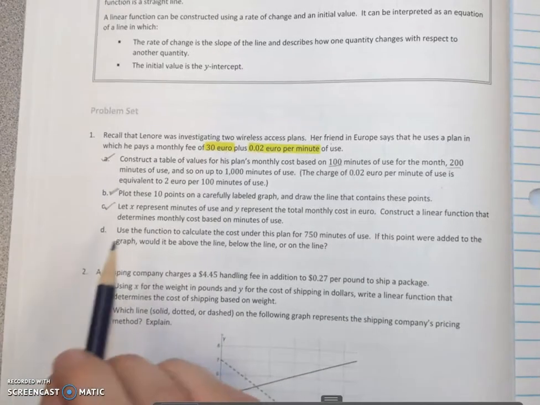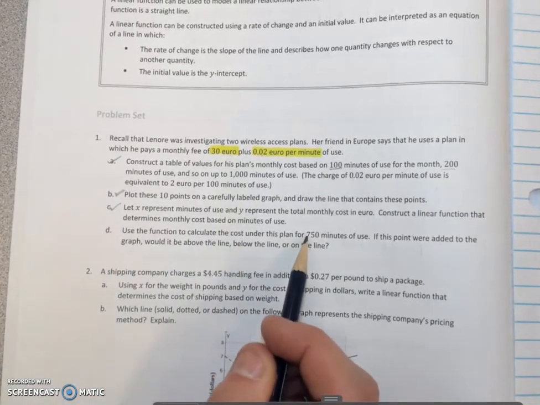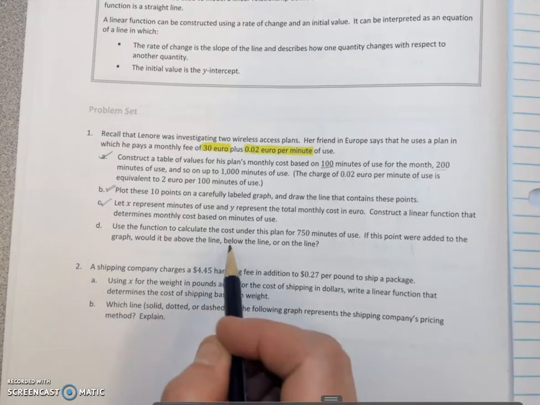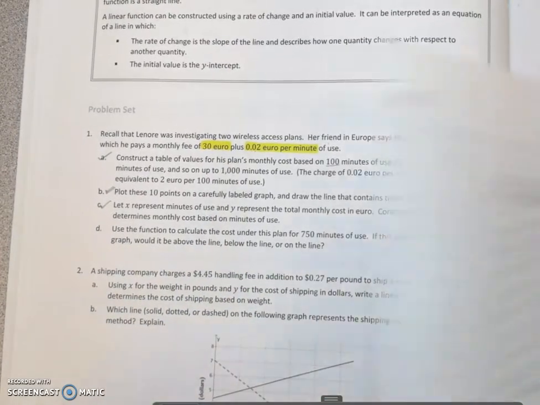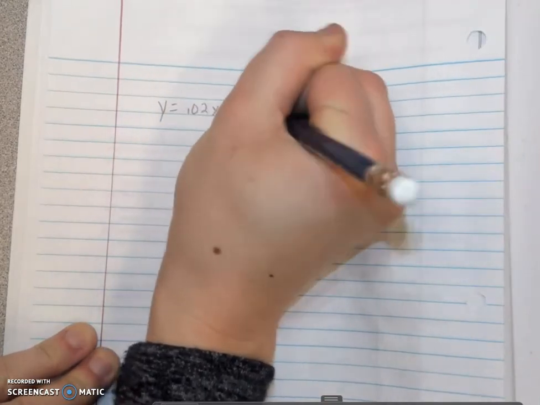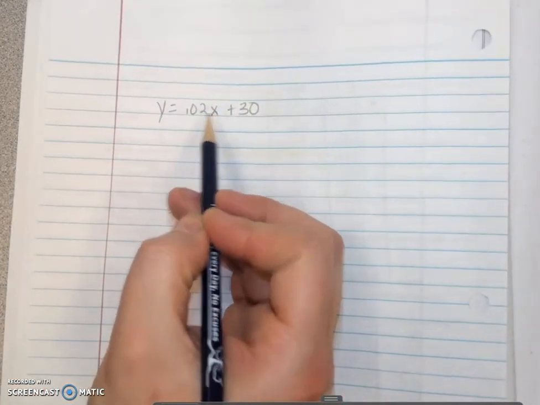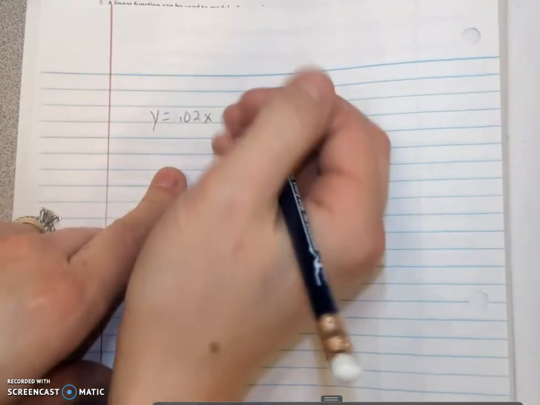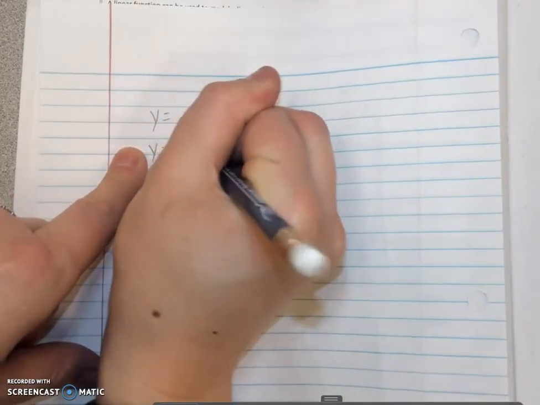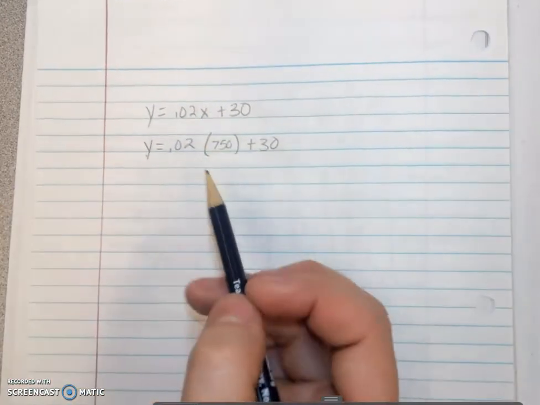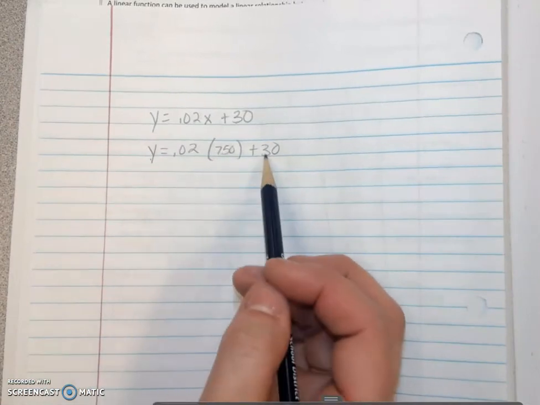Okay, and D, use the function to calculate the costs under this plan for 750 minutes of use. If this point were added to the graph, would it be above the line, below the line, or on the line? So, our linear function is y equals 0.02x plus 30. Because we know if we plug in minutes here, for every minute used, it's 0.02. And the monthly fee of $30 a month. And it says for 750 minutes. So 750 minutes, I would plug in for my x and then solve for my y. I'm going to do that by multiplying these two and then adding 30.